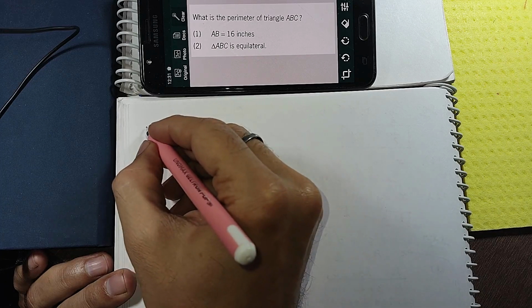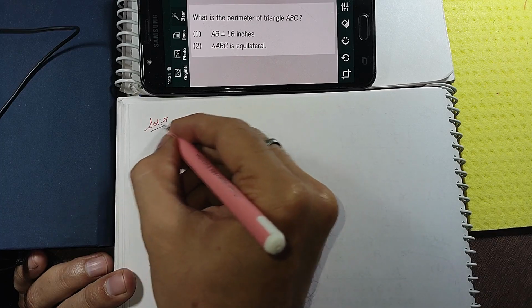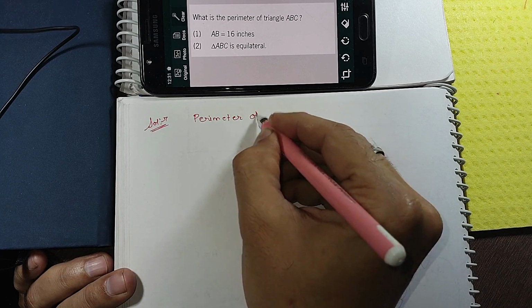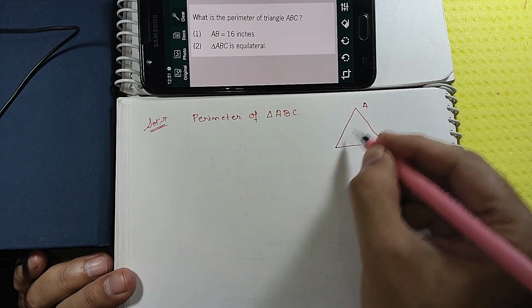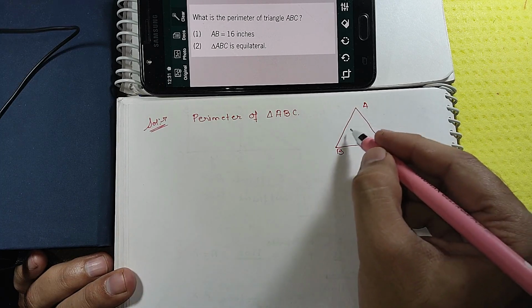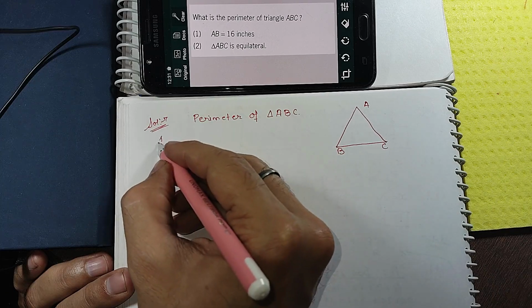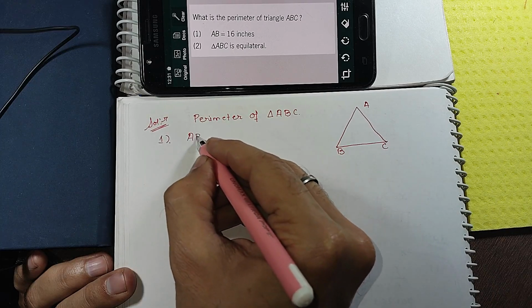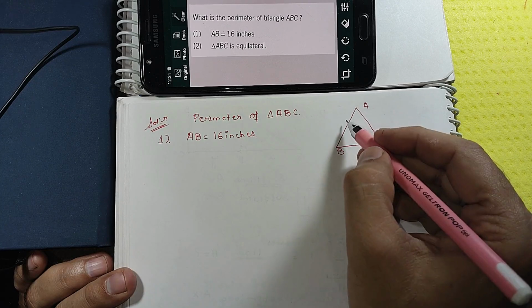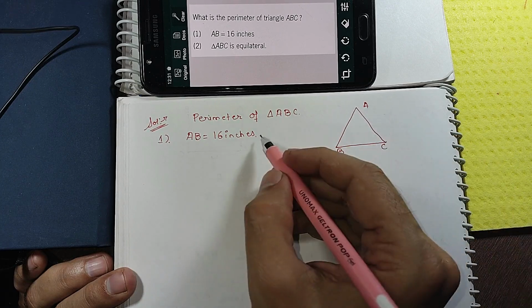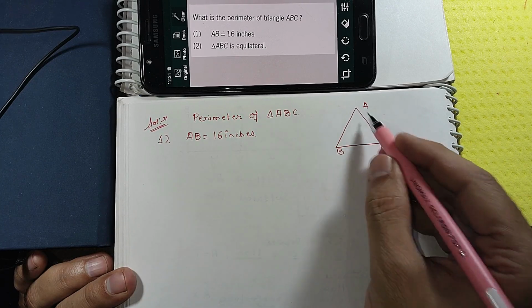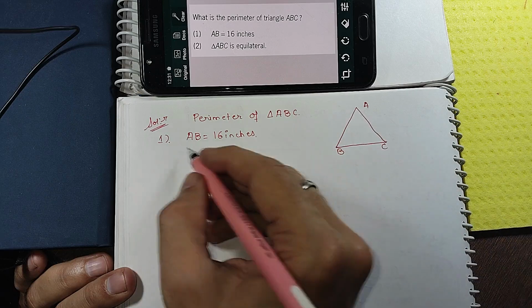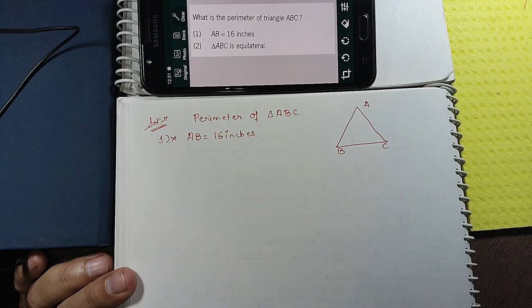What is the perimeter of triangle ABC? So we need to find the perimeter of triangle ABC. For this we need the sides AB, BC and CA. Now moving to statement 1. Statement 1 says that AB is equal to 16. But we don't know the value of BC or AC, so we can't find the perimeter. So statement 1 is not sufficient to answer this question.